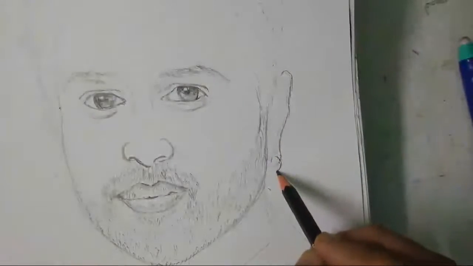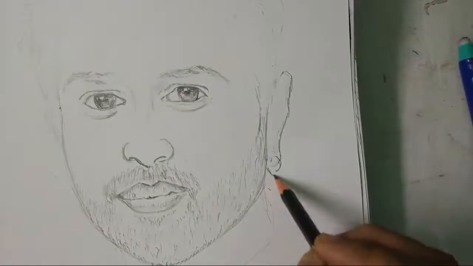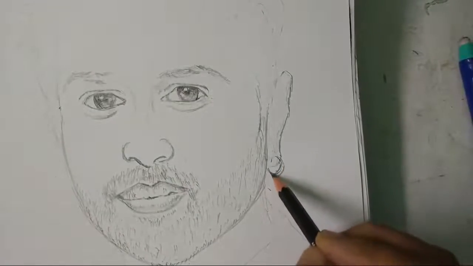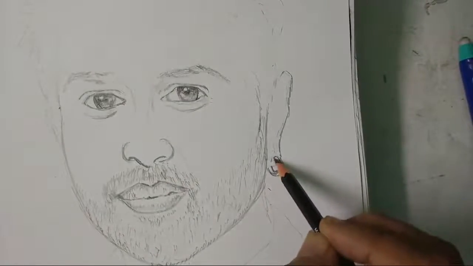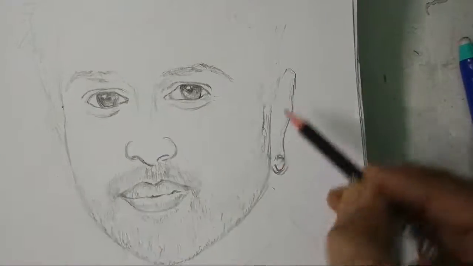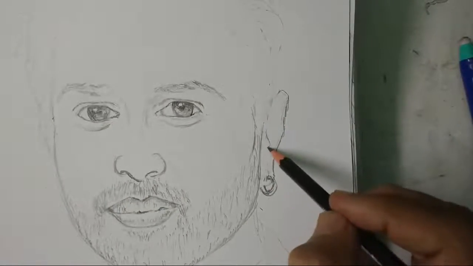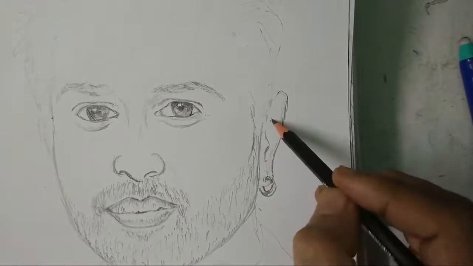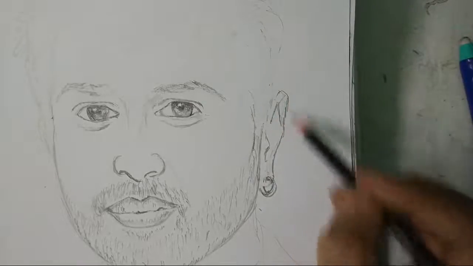Now the ear you have to make according to the positioning of the nose. Now I will complete it fast because the major outlining is done.